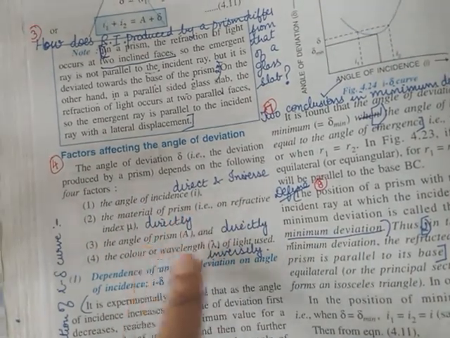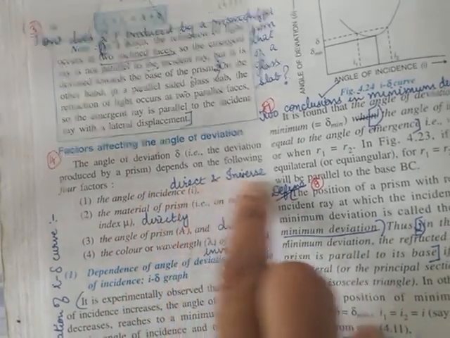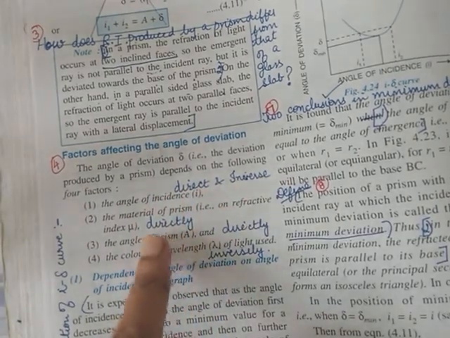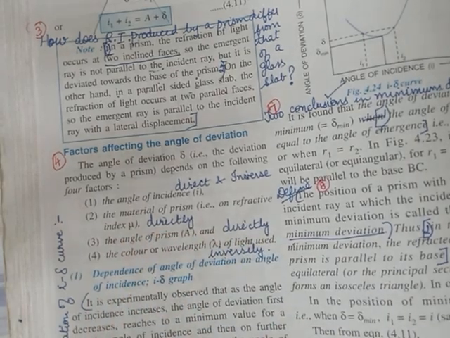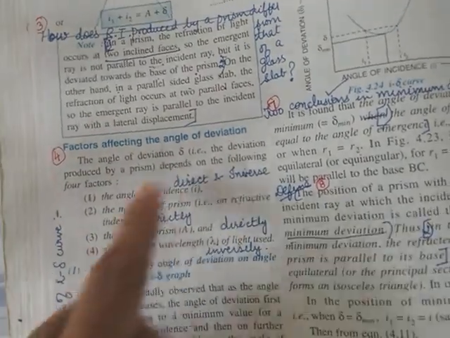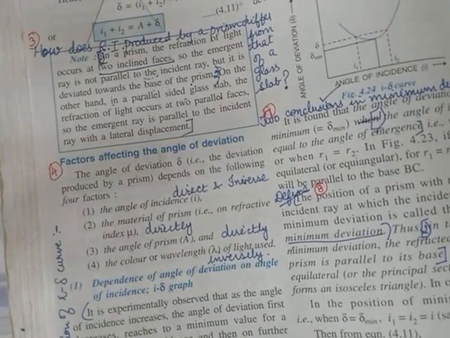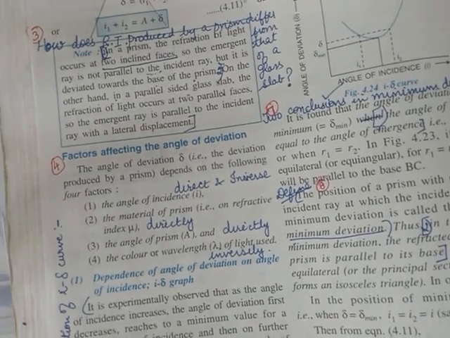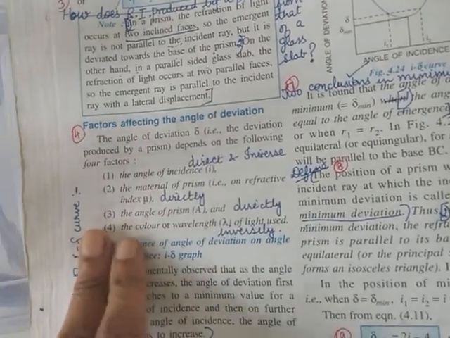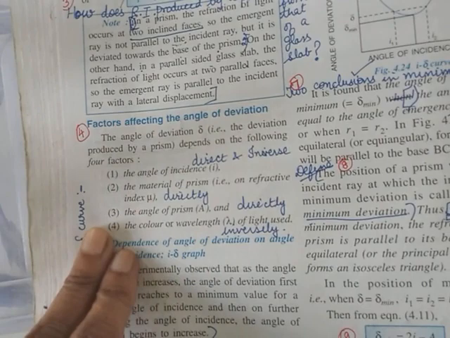And I've written direct and inverse. I'll explain shortly why. This is directly and inversely. So you should know the name of the factor and how they affect also. This chapter has a lot of things to memorize, children. So please, you have to do it. There's no other choice.